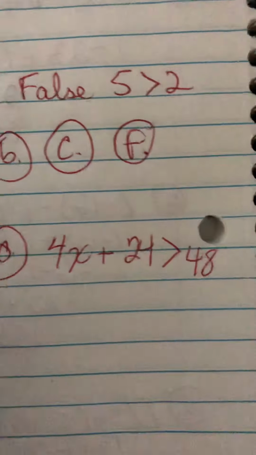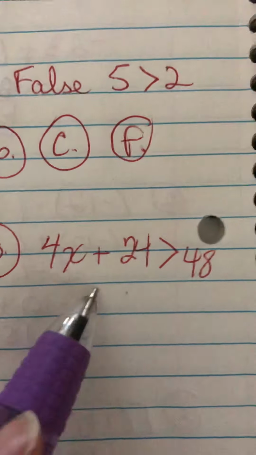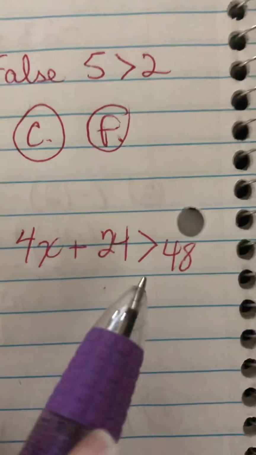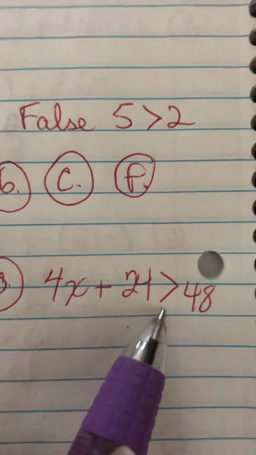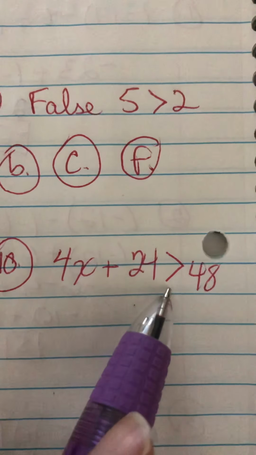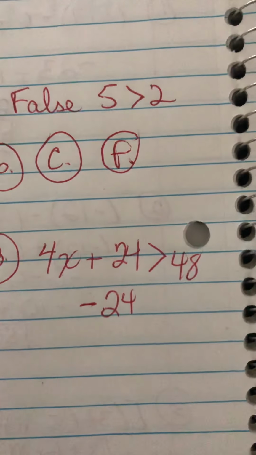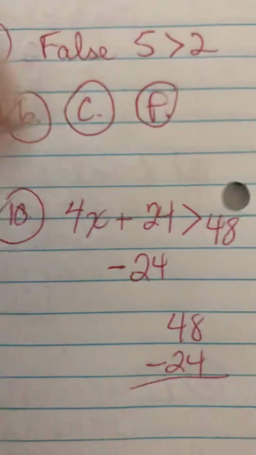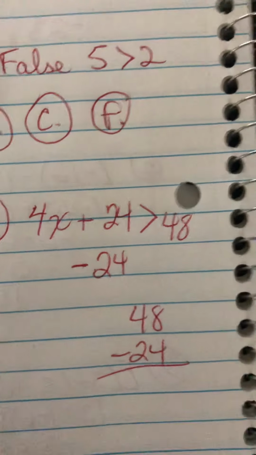So remember we did this and everybody was kind of getting confused because I was saying, do the opposite on both sides and all that kind of stuff. This is the same exact thing. It's just an inequality symbol and not an equal sign. So just like before, we have to subtract 24 from both sides. So then we have 48 minus 24 because we still want to get the variable by itself. That's going to give us 24.